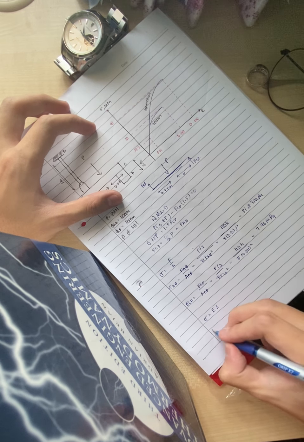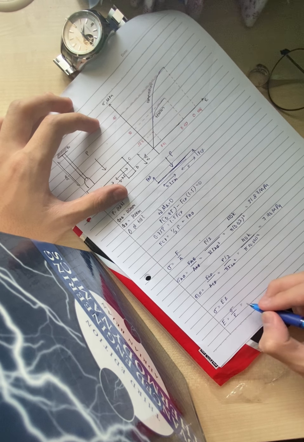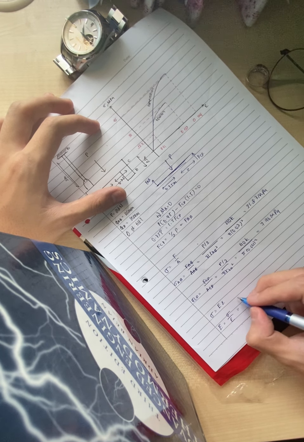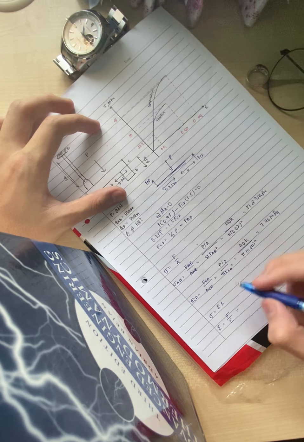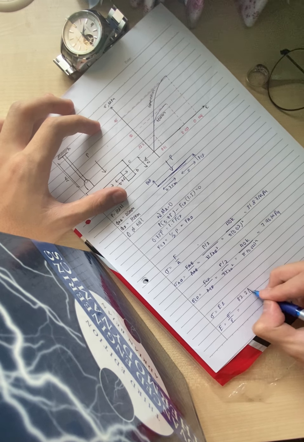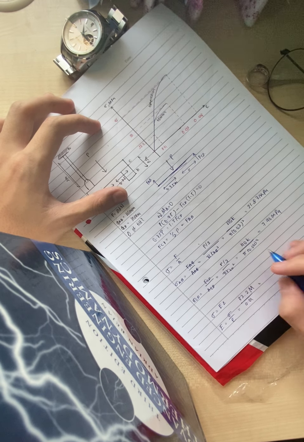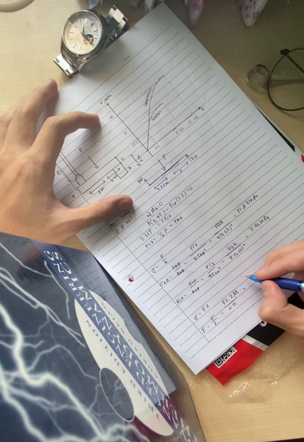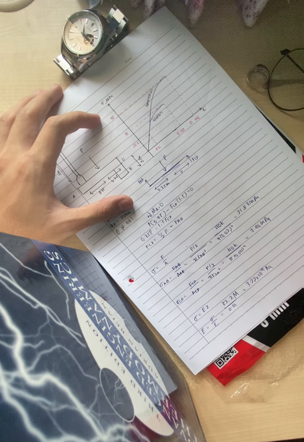Now we can find the Young's modulus by using E equals stress over strain, and I'll get the point here, 32.2 megapascals, because this is in megapascals, over 0.01, and we will get 3.22 times 10 to the power 9 pascals.